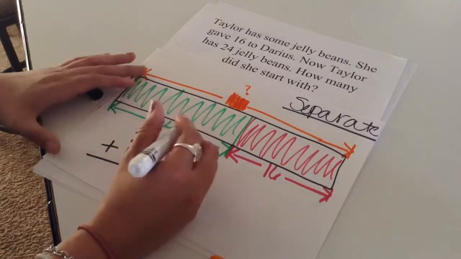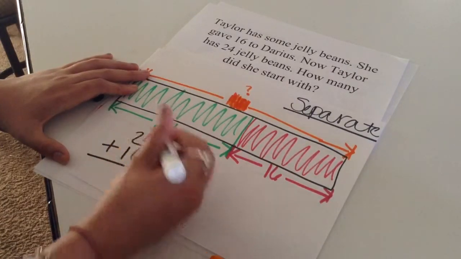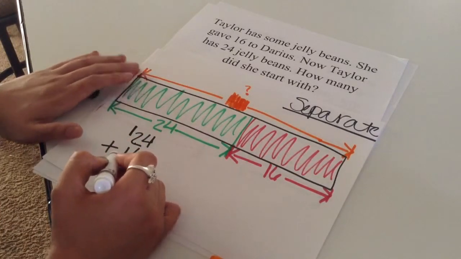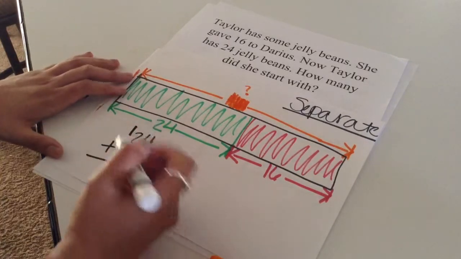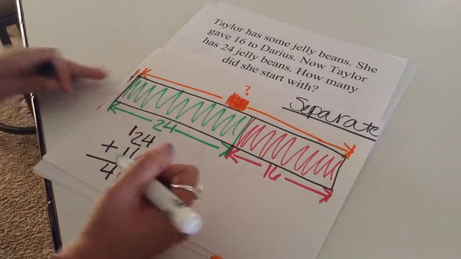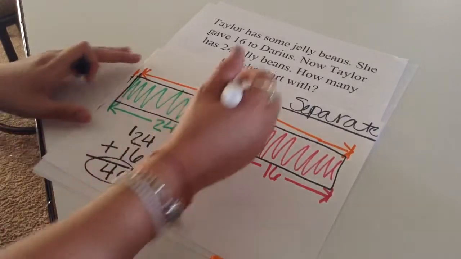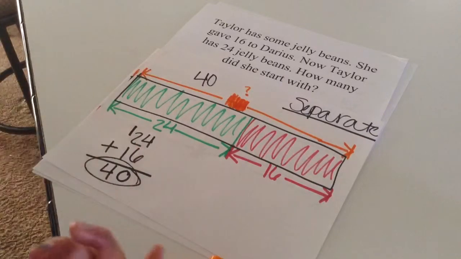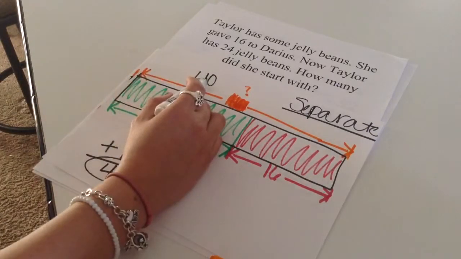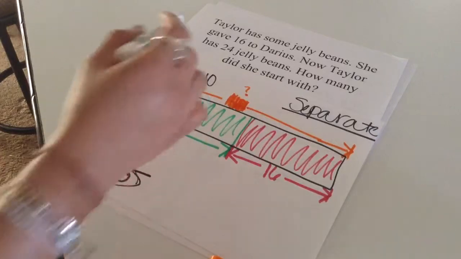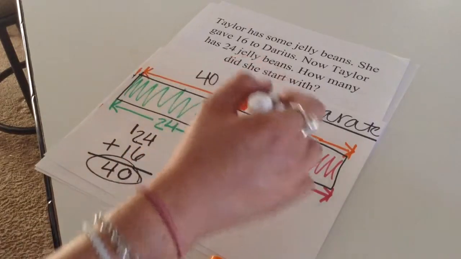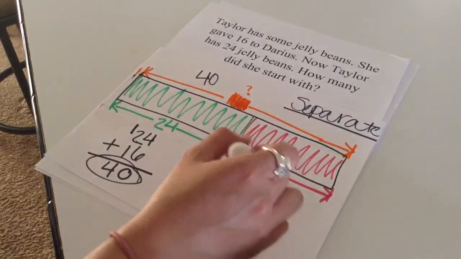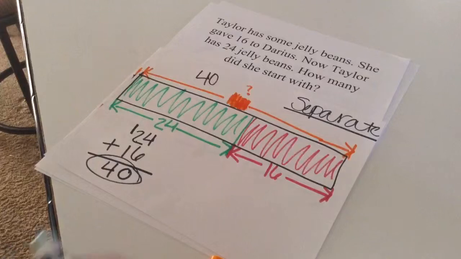4 plus 6 is 10, so we're going to write our 0. Regroup our 1. 2 plus 1 is 3, plus our other 1 is 4, so that gives us 40. So Taylor had 40 jelly beans at the beginning. So we're going to check this. So we're going to do 40 minus, because she started off with 40, she gave 16 to Darius, so 40 minus 16 to see if we will get that 24.